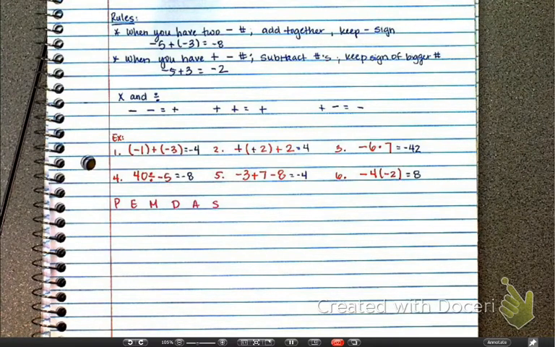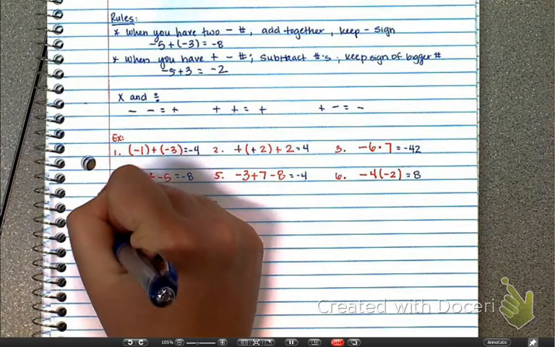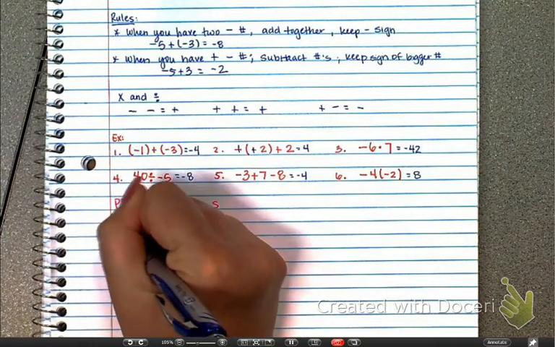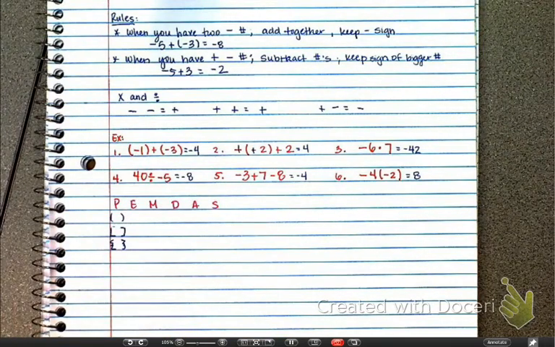Does anyone know any other ones? Please excuse my detention after school. Oh, I like that. Please excuse my detention after school. All right. What does the P stand for? Parentheses. But it also includes brackets and braces. Okay? You may see any of those 3. Parentheses, brackets, or braces.